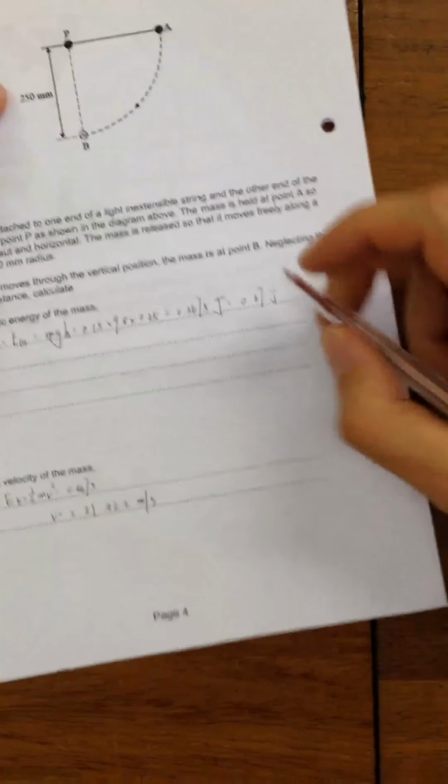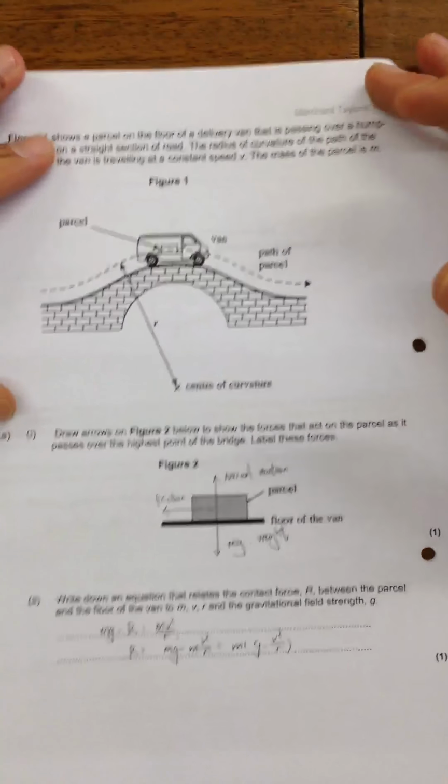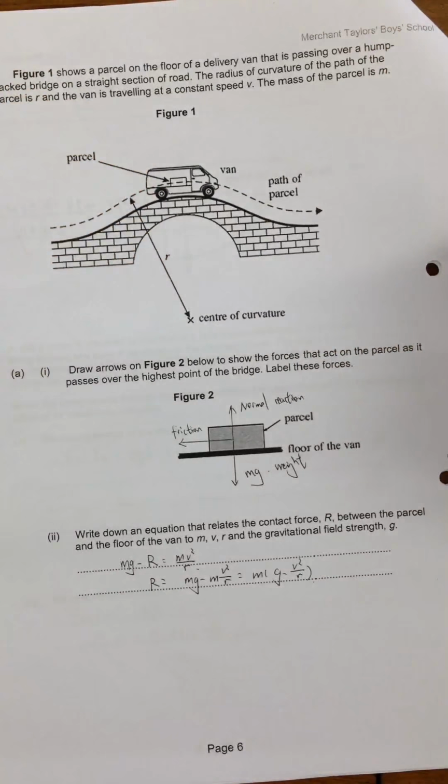Question 2. Okay, that's good. This is pretty straightforward, this question. I'm pretty sure you'll get full marks. Nice work. Let's have a look at question 3. So this is the van going over the humpback bridge. Interesting.